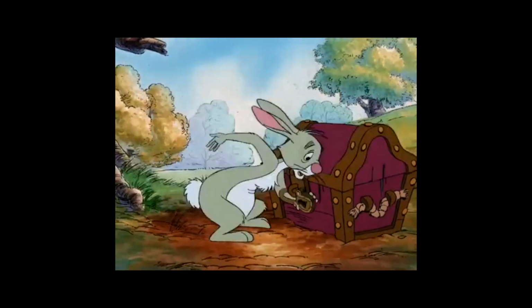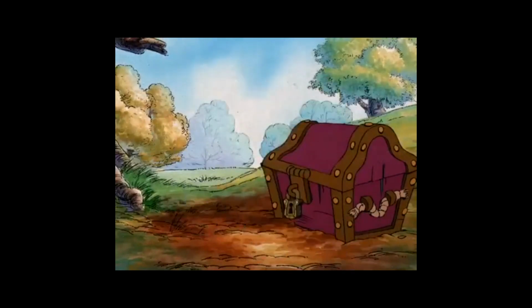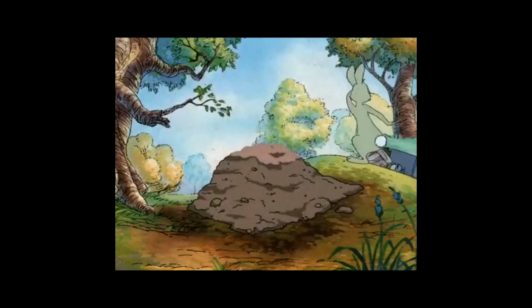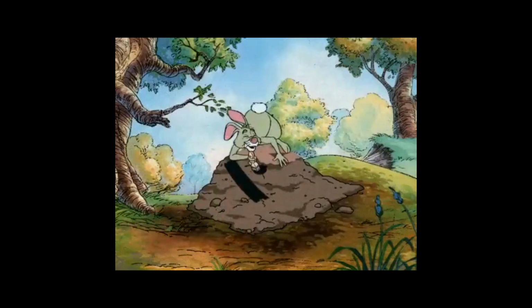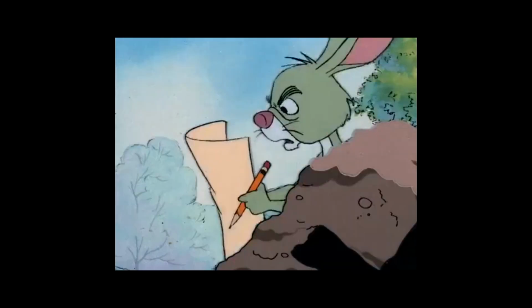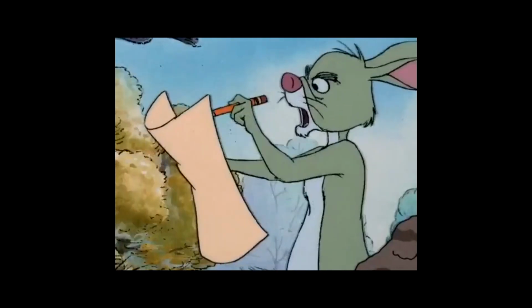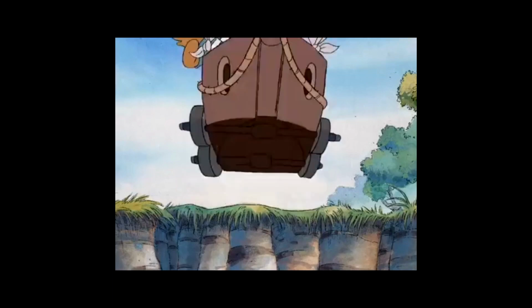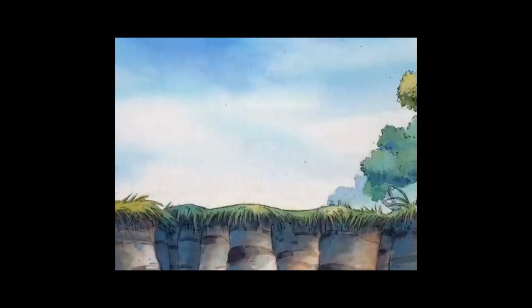So Captain Piglet and his pitiful pirates want to find buried treasure, do they? Well, I'll give them a treasure. A worthless one. And a map to help them find it. Oh, dear. Quick, haul in the sail. Help!